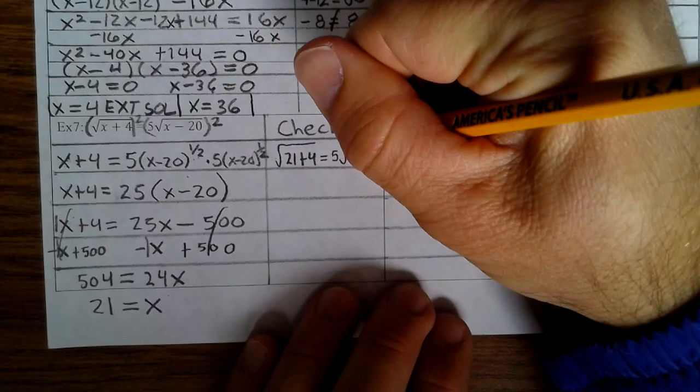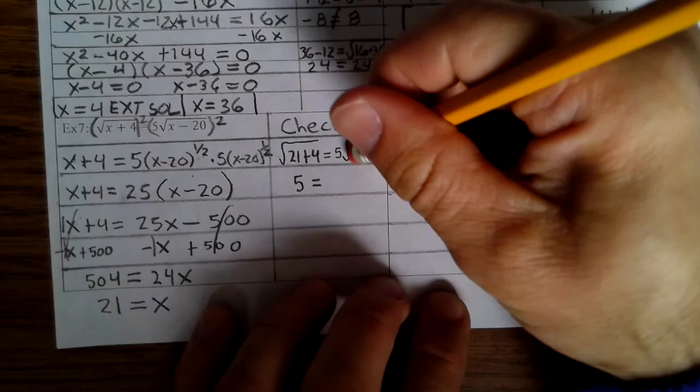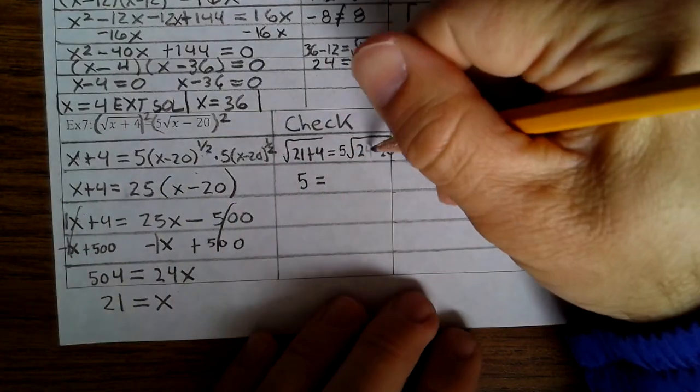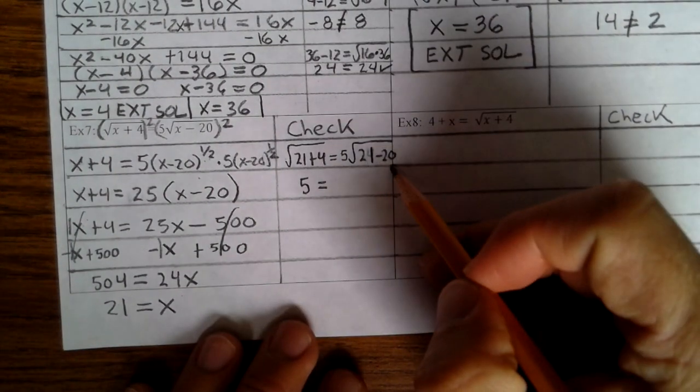I put 24. The answer is 21. Where did that 24 come from? There you go. So the square root of 25 is 5 equals 5 times, 21 minus 20 is 1. Square root of 1 is 1 times 5 is 5. This checks. So 21 equals x is your solution. Okay, so finish up example 7. Let's take a look at example 8.